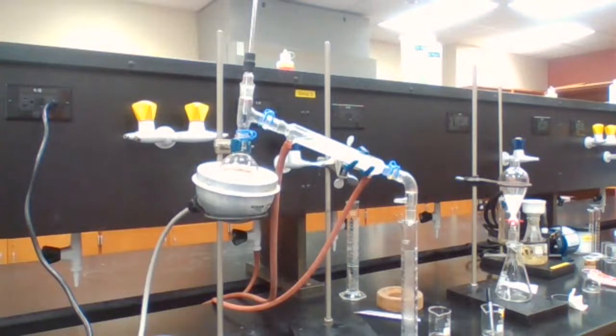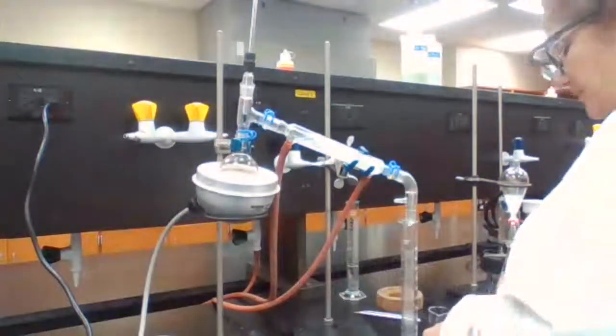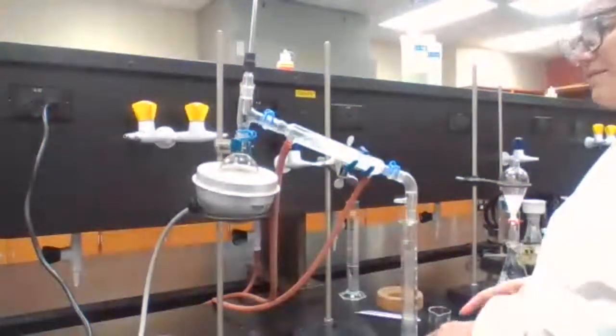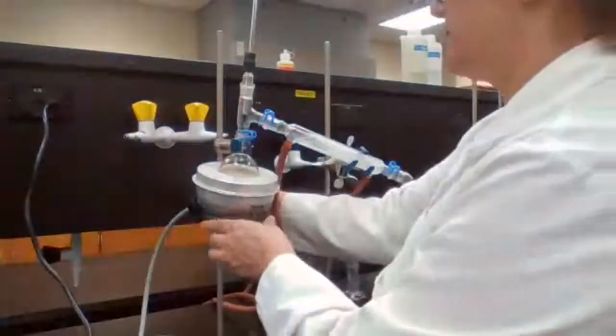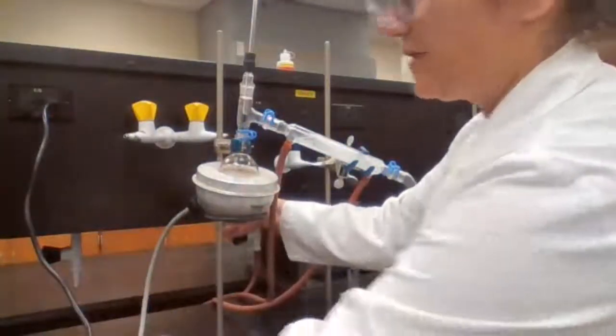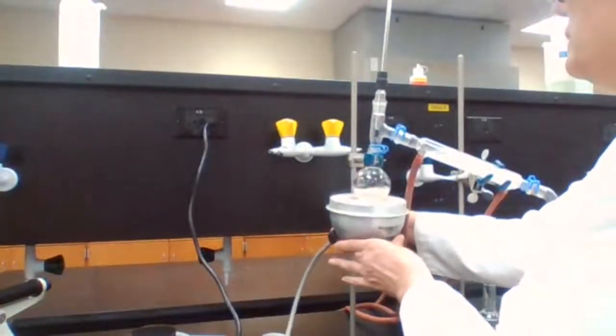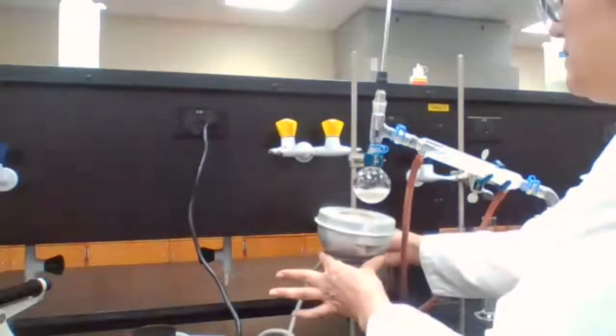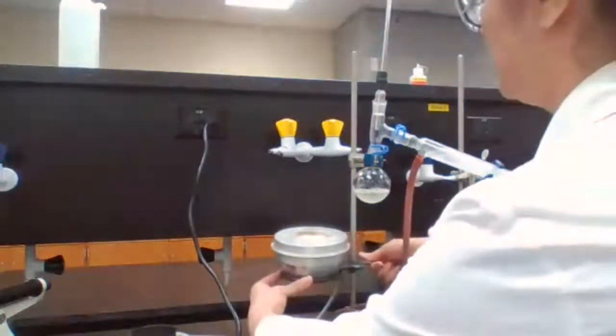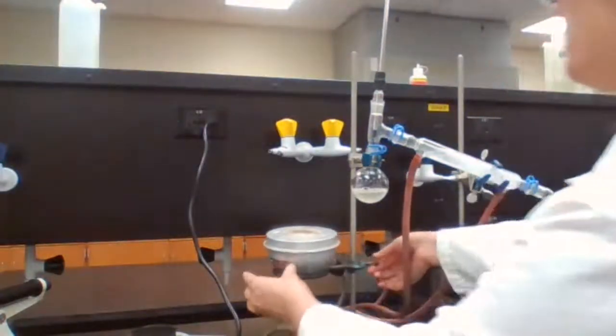So should I stop the distillation at this point? I think we have enough. I can stop the distillation. Turn off the heating power regulator. Lower and drop the heating mantle.